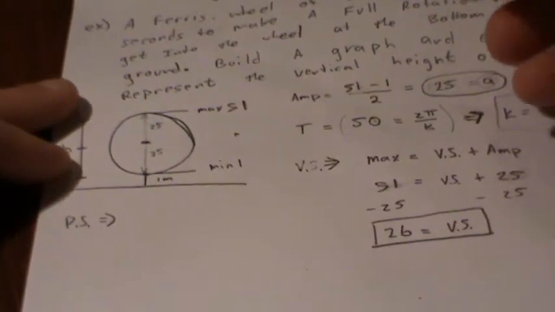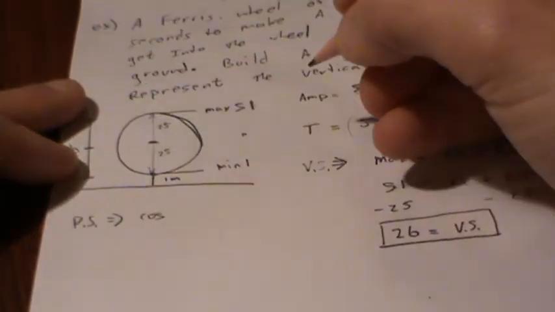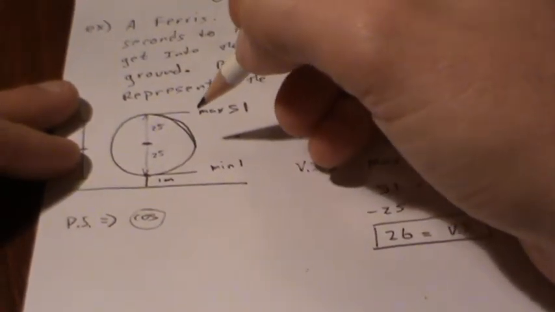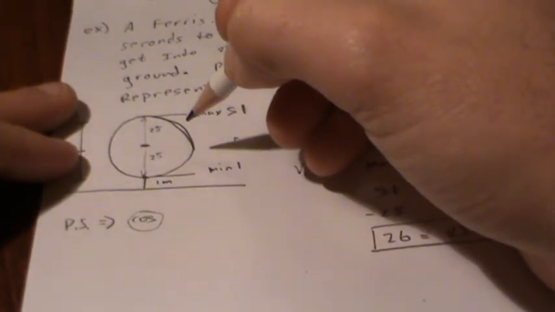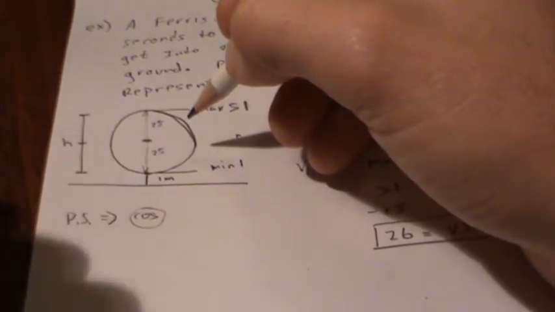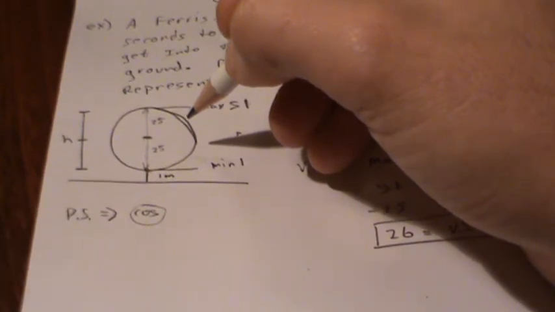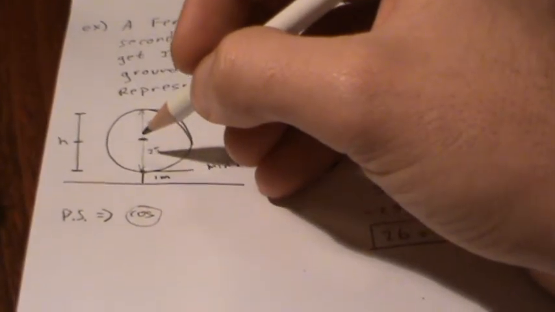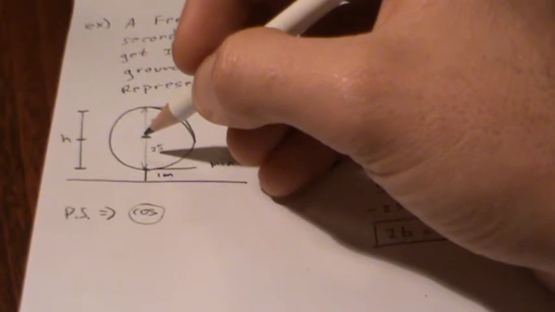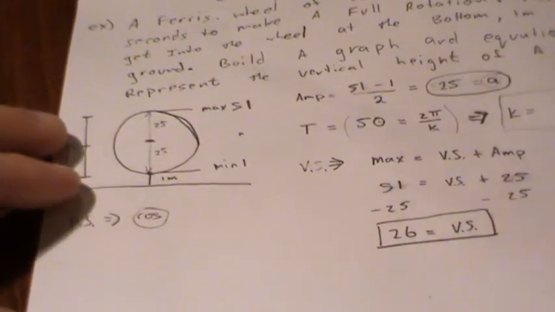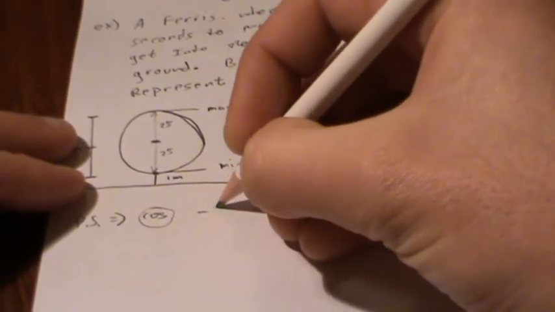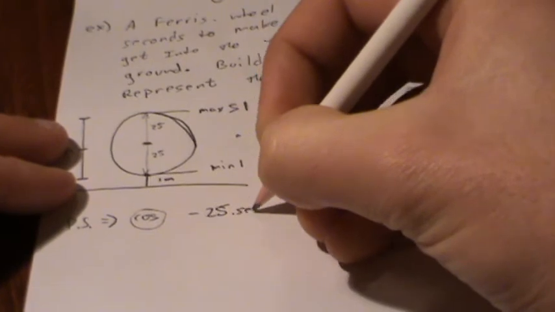The phase shift, if I use the cosine graph, is the length of time between the first maximum and the y-axis, which, remembering that the y-axis represents when the person gets into the Ferris wheel, or it's when time is equal to 0. And so the phase shift is going to be negative 25 seconds.